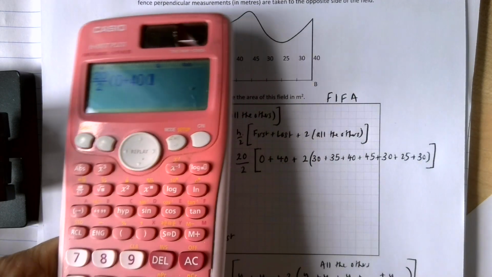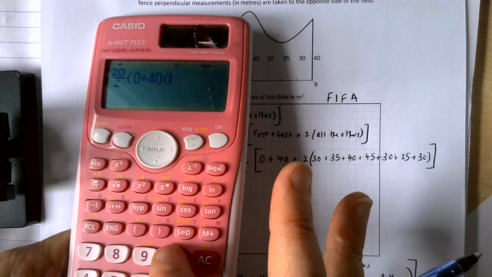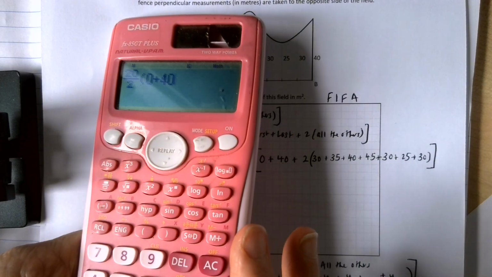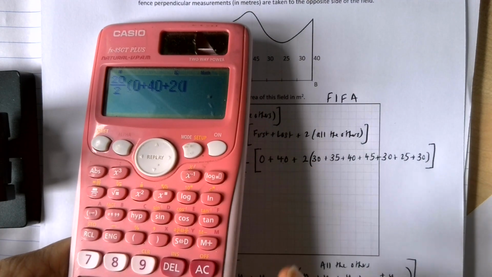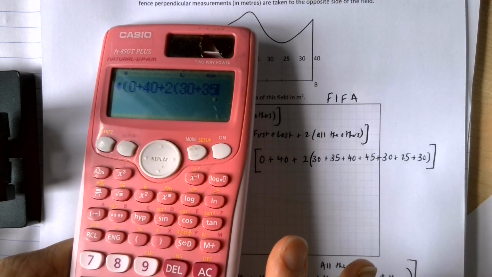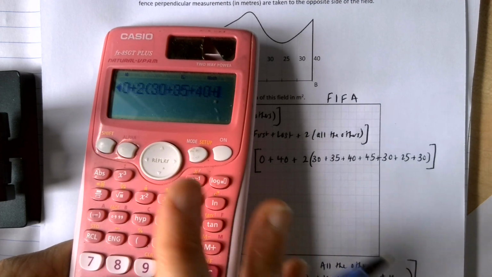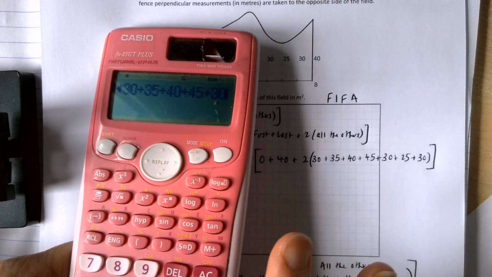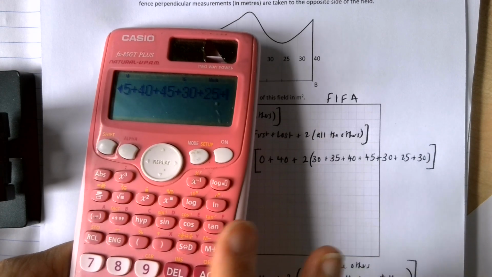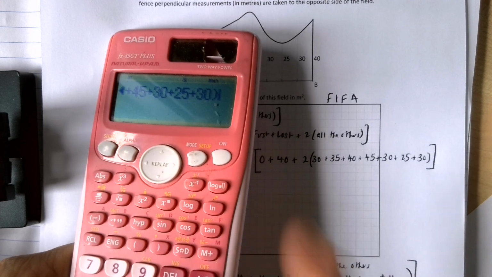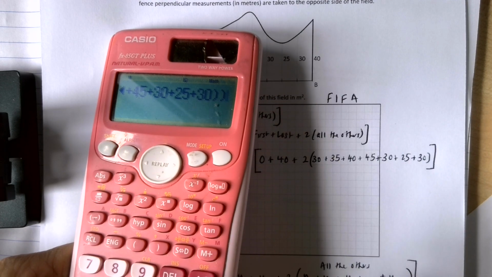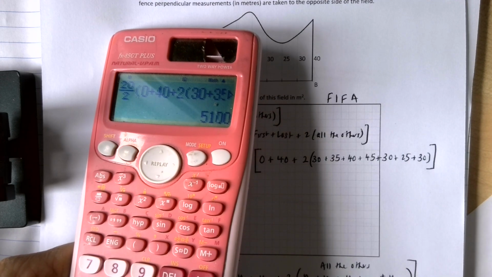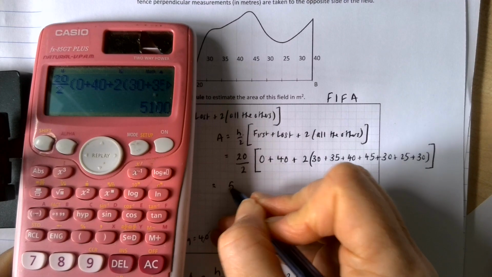Plus 2, bracket, 30 plus 35 plus 40 plus 45 plus 30 plus 25 plus 30. I'm going to close the roundy bracket, and then close the other bracket I put at the start. Equals, and I get 5,100.